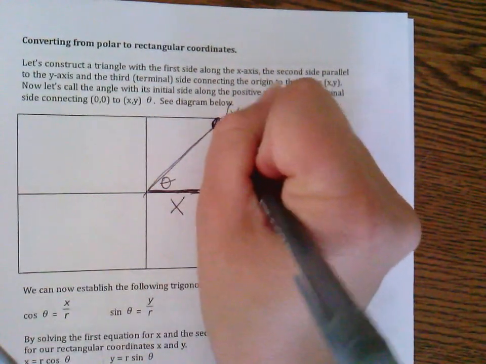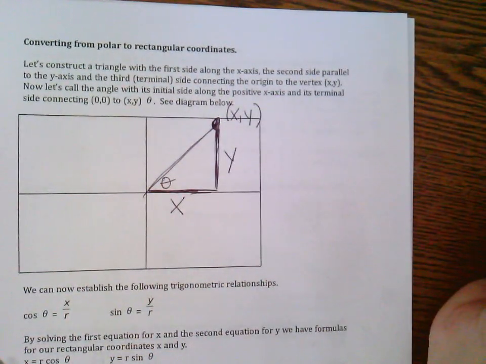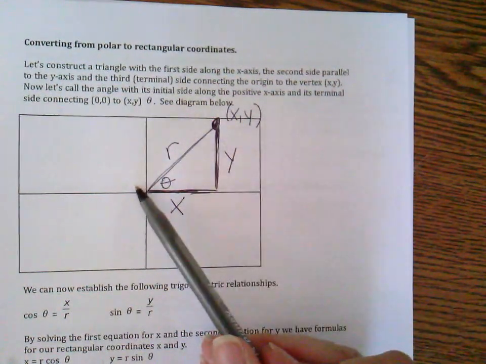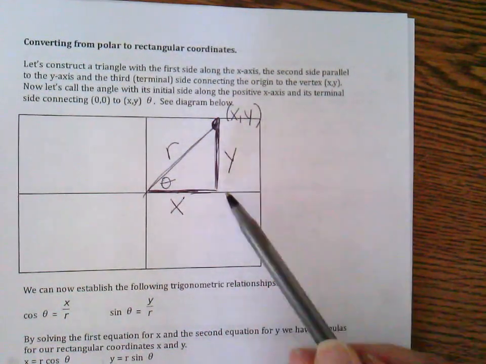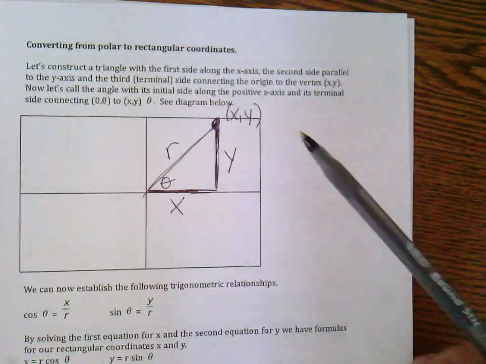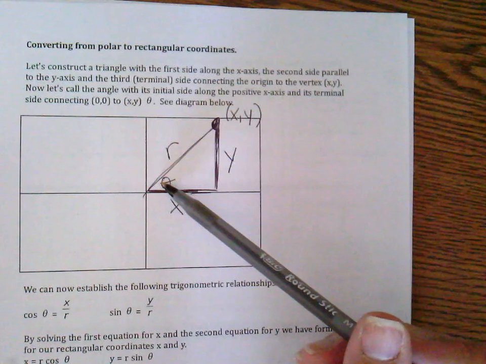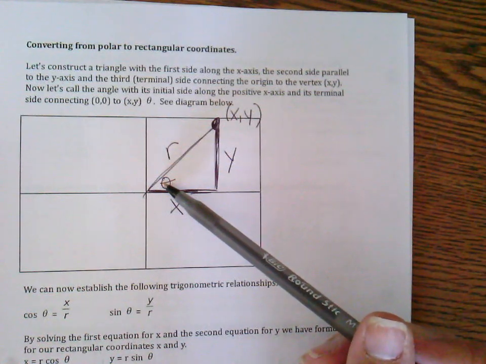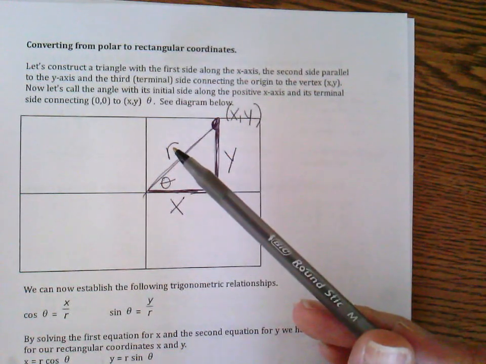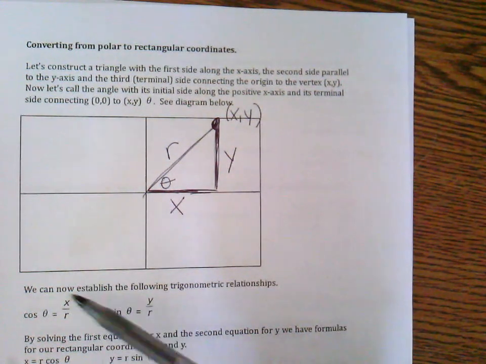Here's x, here's y on our triangle, right? And here's r, right? R is the distance from the origin to our point. We know this is the x and y side of the triangle and theta. So if I asked you the cosine of theta, wouldn't you say that that is x over r because it's adjacent over hypotenuse? So that's all that it's saying down here.